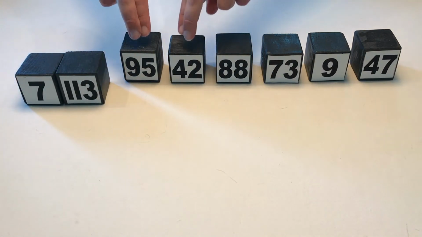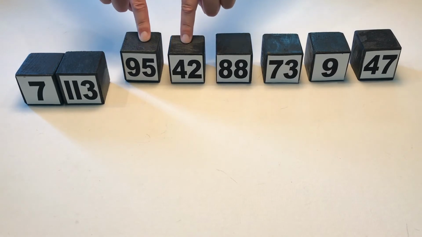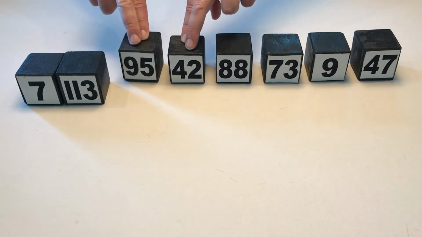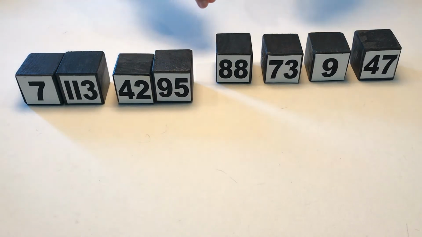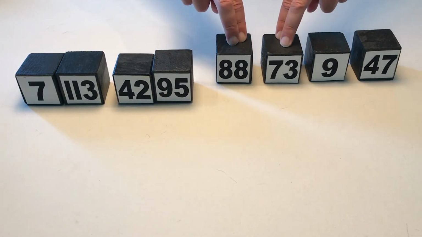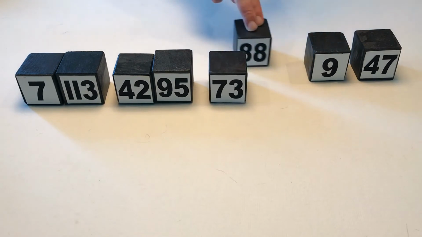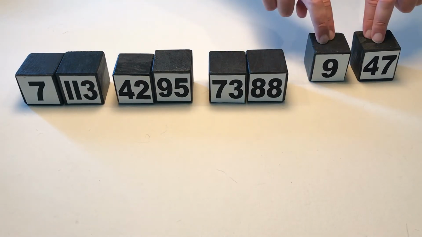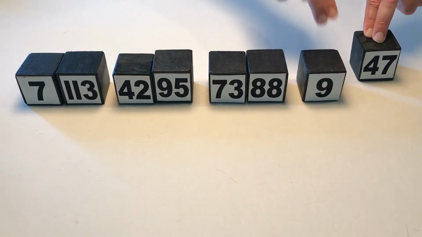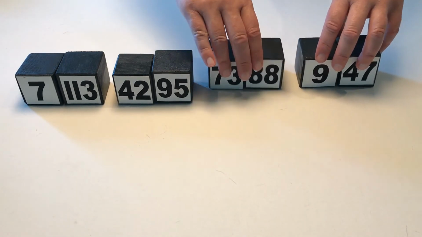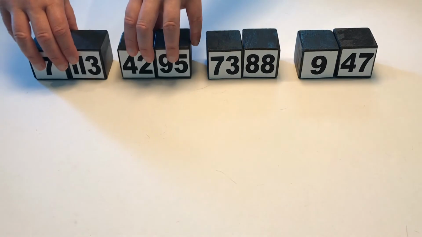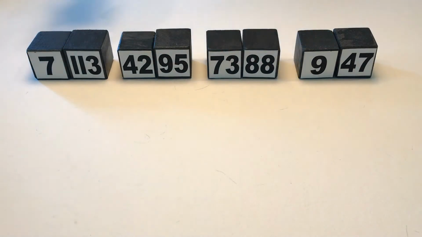Now we look at the next two data sets, select the smallest item, and then the last one. Now here we select the smallest item and then the next one. And now we select the smallest one and then the next one. Okay, I'm going to move these back just a little bit. So now after we've merged them, we end up with 4 data sets.